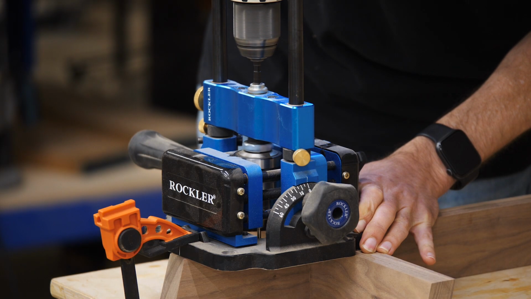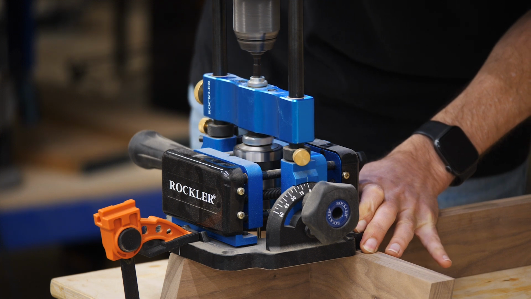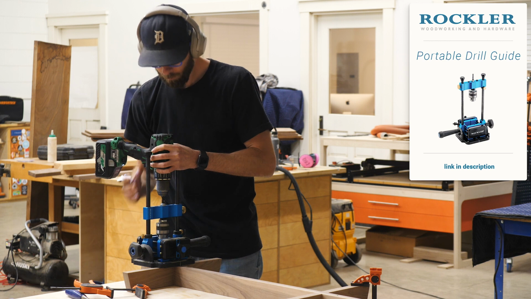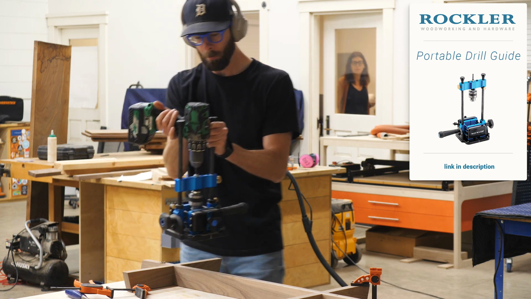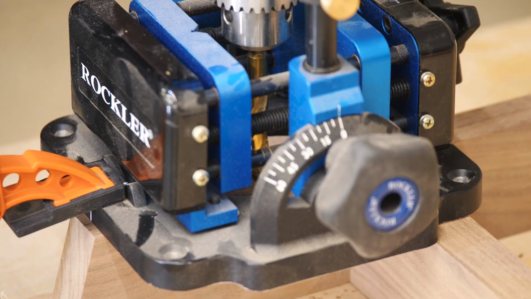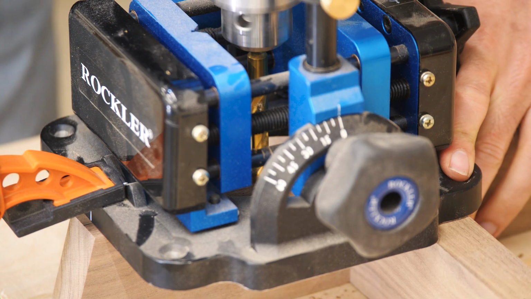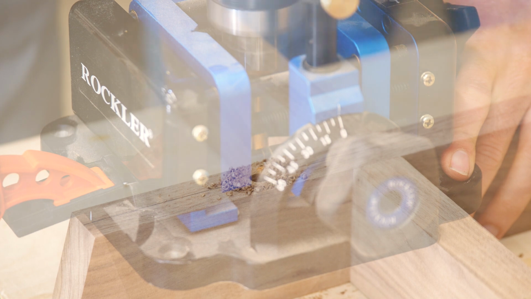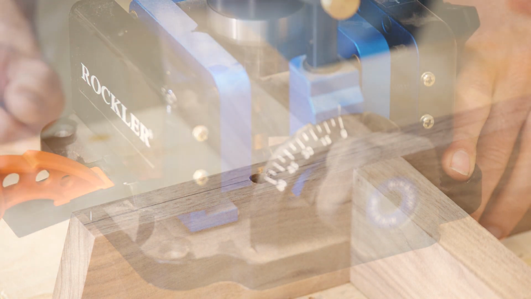That said, I was too lazy to pull out our drill press, so I used this portable drill guide from Rockler. And I'll say that this is one of those things that when I first got it, I didn't think that I would use it a ton, but I've actually been using it quite a bit, and it seems like the drill press has just been collecting more and more dust lately. Now, I'm not saying that this is everything that a drill press is and more. Maybe I'll give my full thoughts on it in a different video, but I'll just say that it's pretty handy.